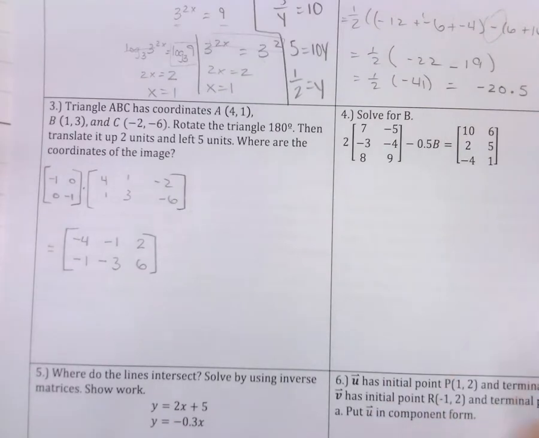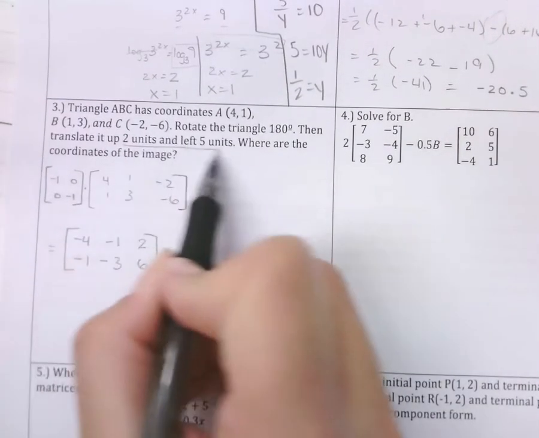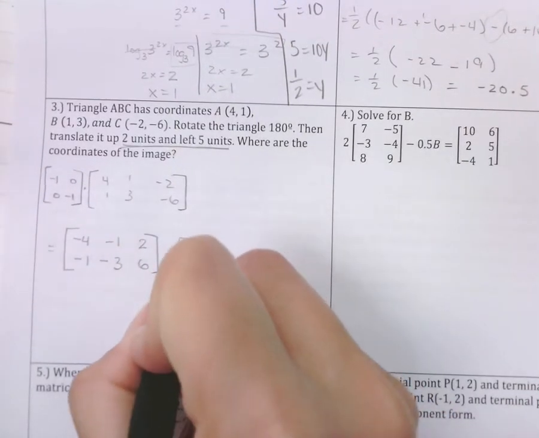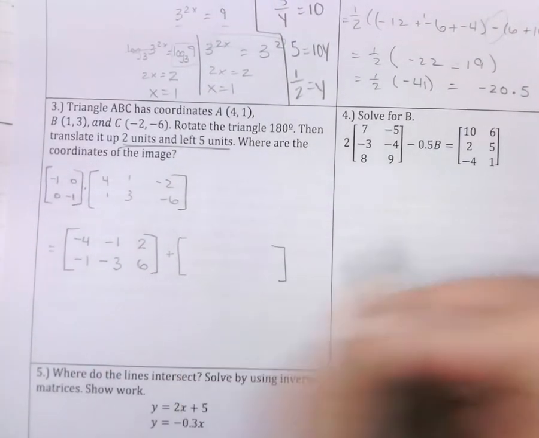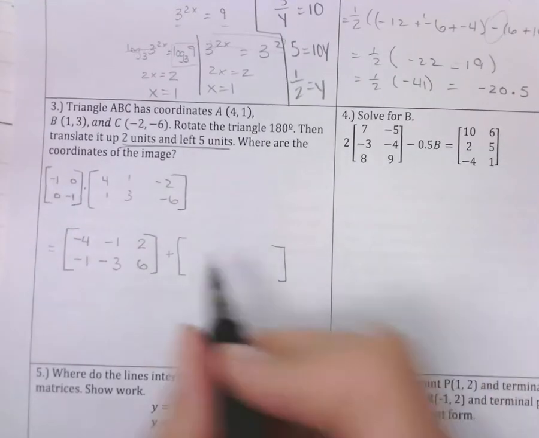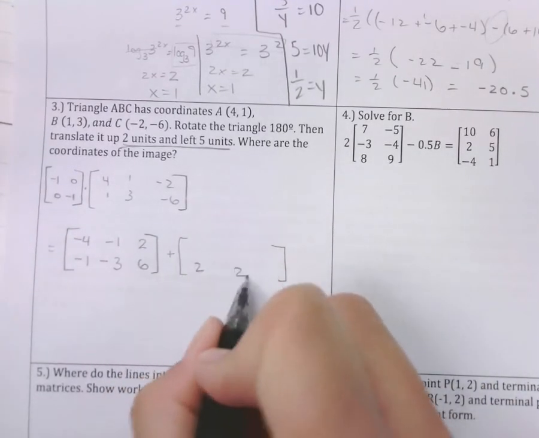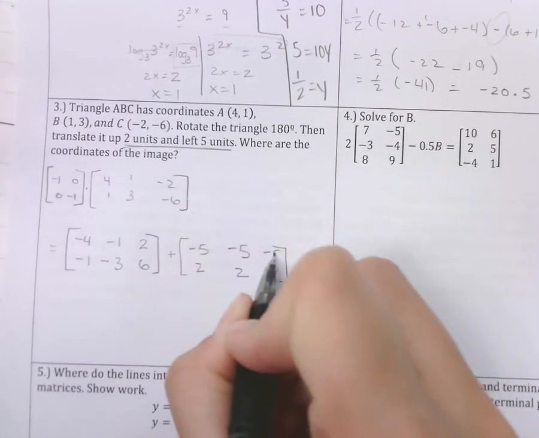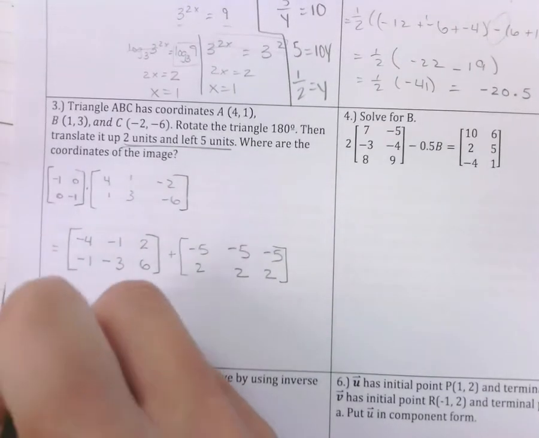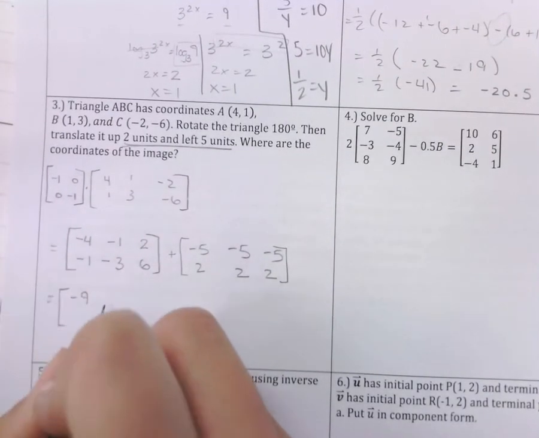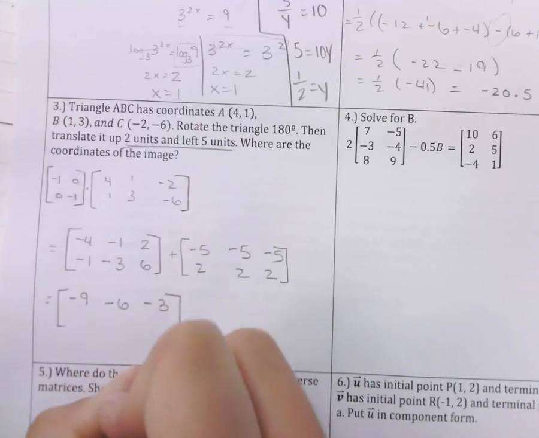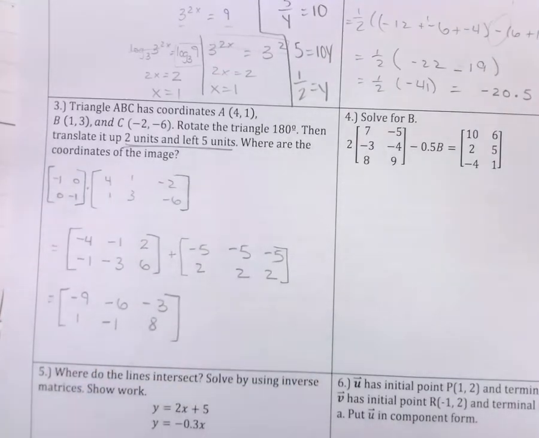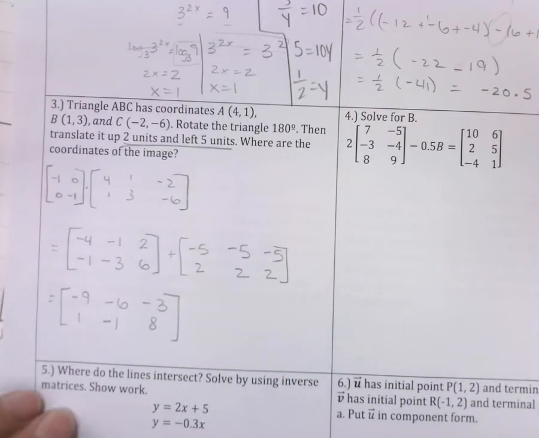Then it also has some additional information here. It wants you to translate it up and to the left. So you're going to add and subtract. To go up 2, that's plus 2 for the y's, and then minus 5 for the x's. That's the left. So that's going to give me negative 9, negative 6, negative 3, and then this is 1, negative 1, and 8.